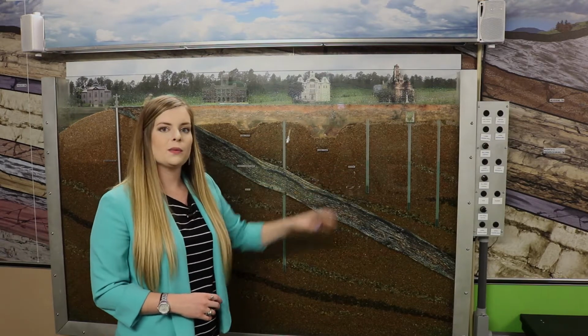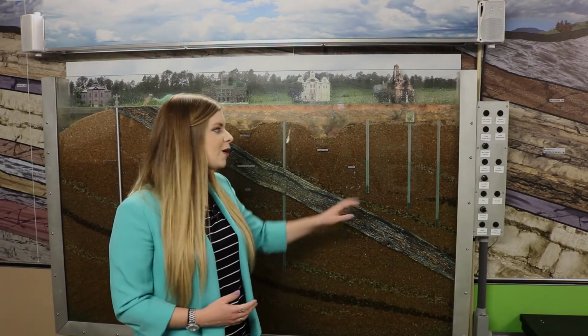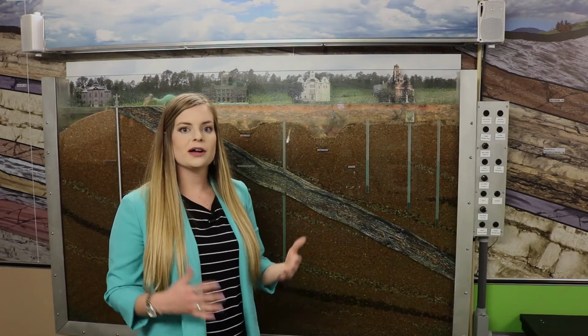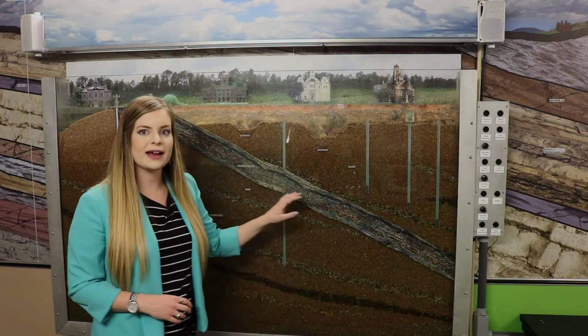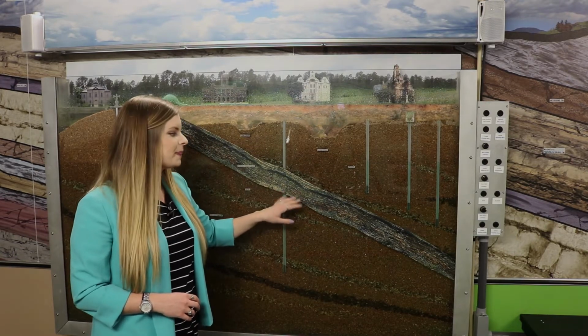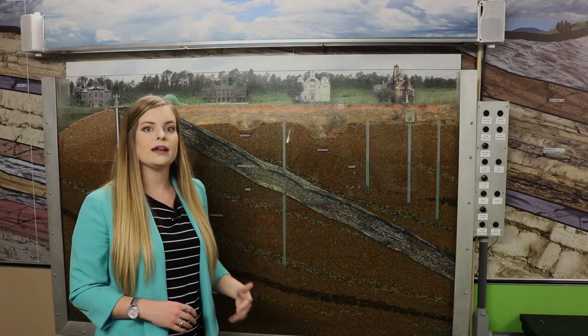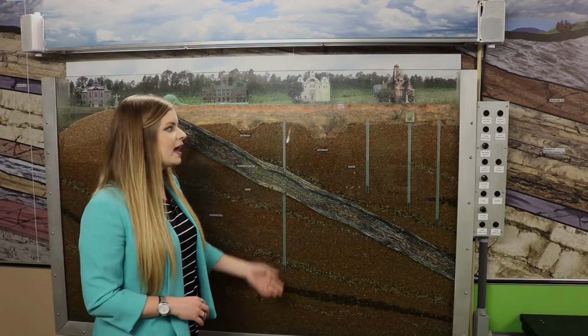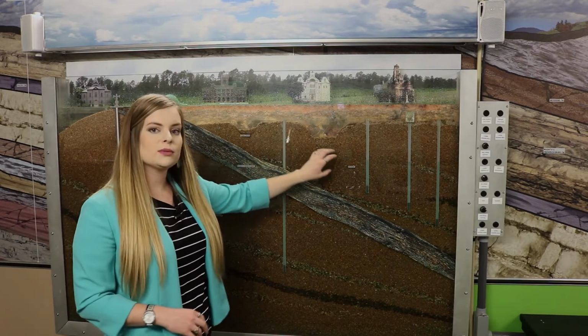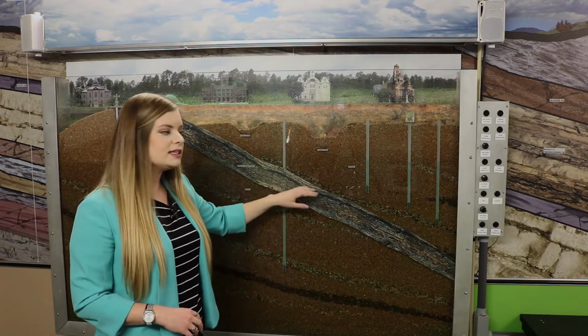This one up here is the Woodbine Aquifer, and it is a minor aquifer of Texas. But don't be fooled, even though it is a minor aquifer, these aquifers are huge. They stretch across many different regions and areas of the state. So this aquifer is also what we call an unconfined aquifer, and that has to do with this layer that goes right through the middle right here. So this layer is what we call an impermeable layer, and that means that water can't move through it.